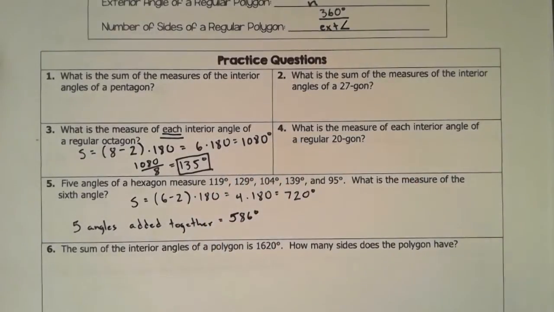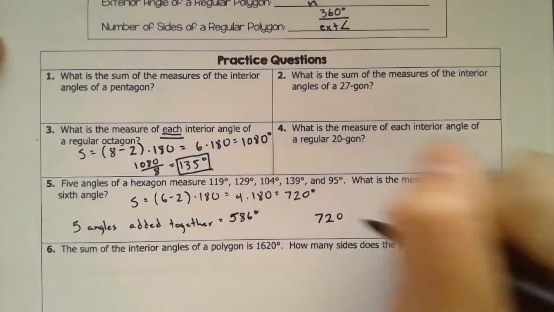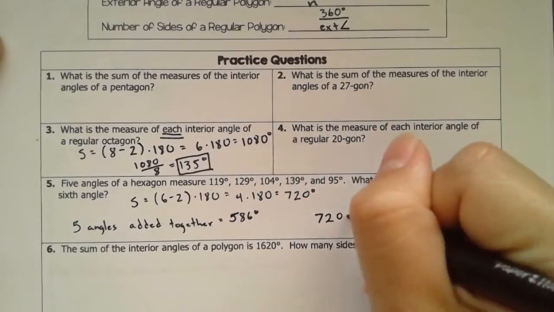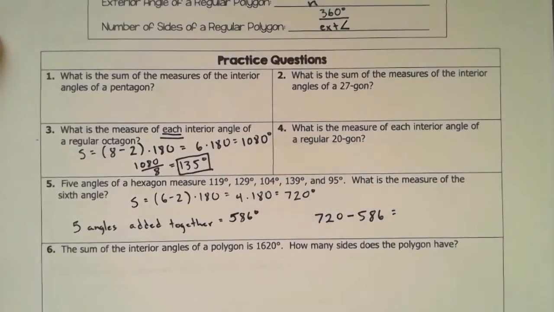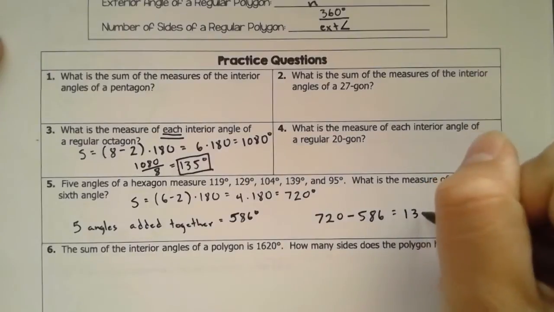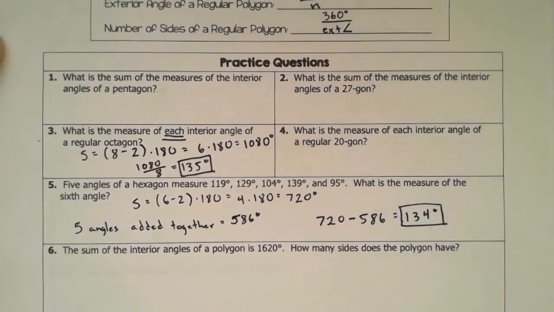Since that's the sum of the 5 angles, you can subtract from the total that they add up to, which is 720. So 720 minus 586 gives you the measure of the last unknown angle, and you get 134.